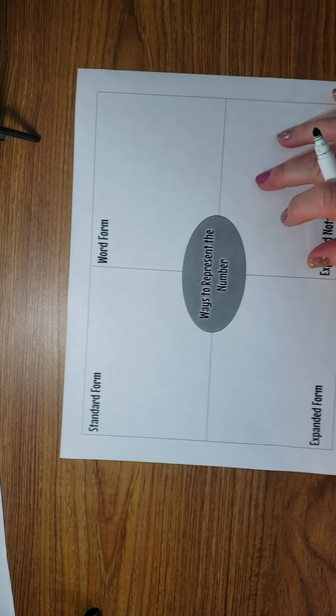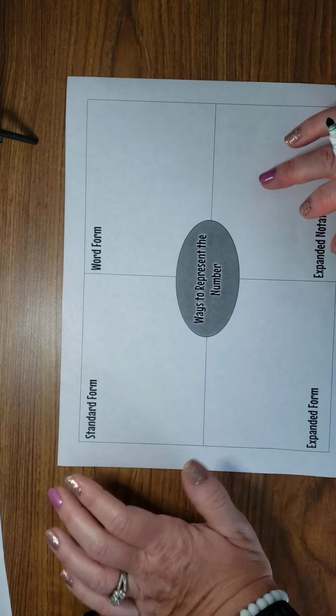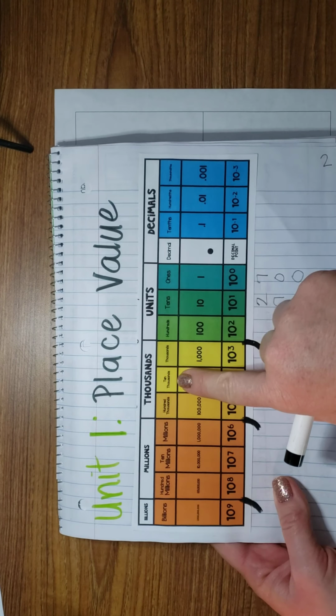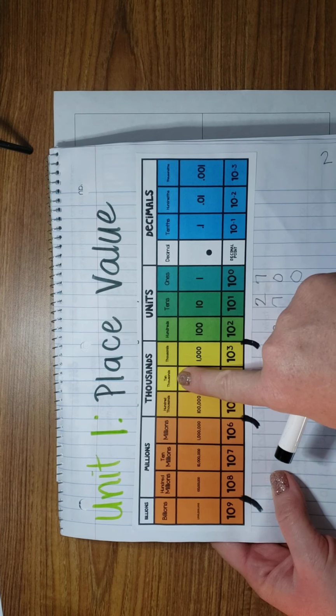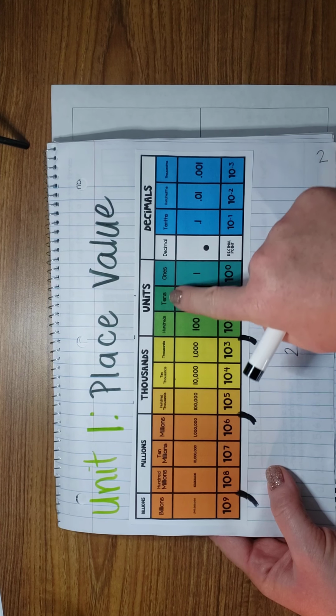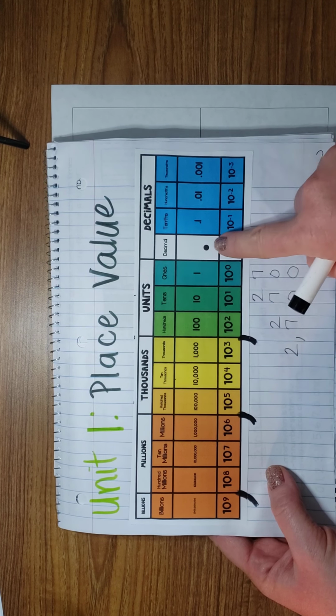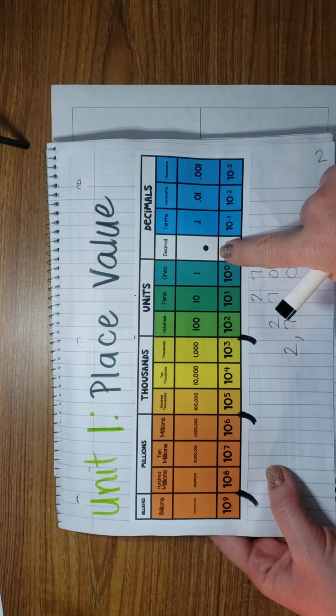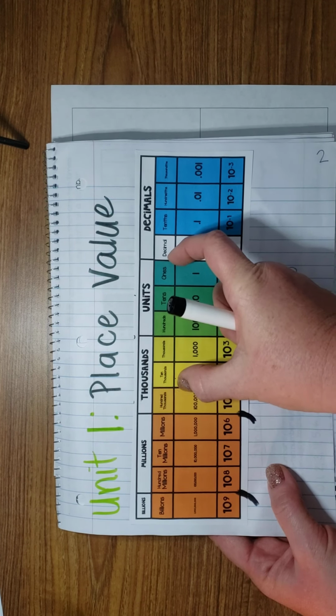Okay, I'd like to do one more example. Let me get a fresh sheet here. This time I'm going to make it a little bit bigger number. We're going to go into the 10,000s place. Okay, so remember on our place value chart, the 10,000s place is here. Okay, so I'll have 1, 2, 3, 4, 5 numbers that come before the decimal. So it's going to be a whole number. Remember I said anything to the left of a decimal is a whole number.